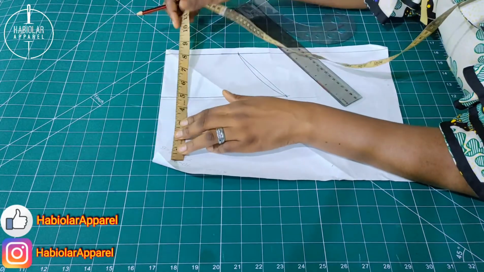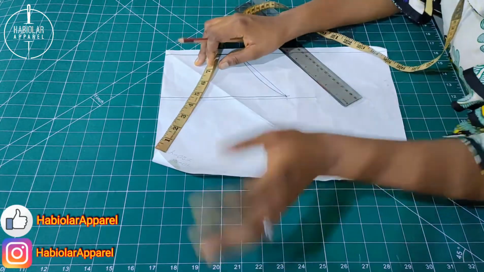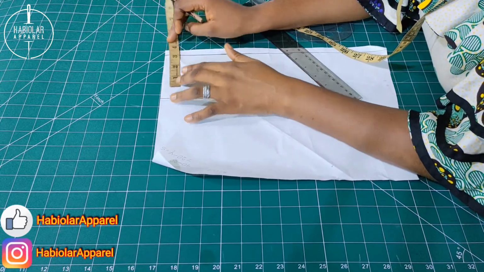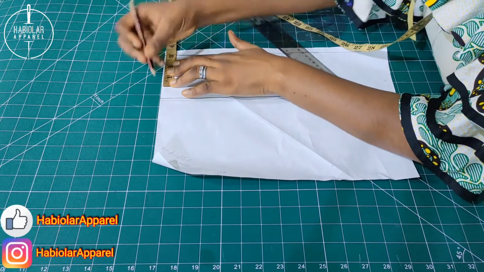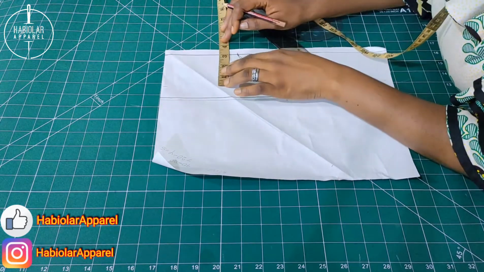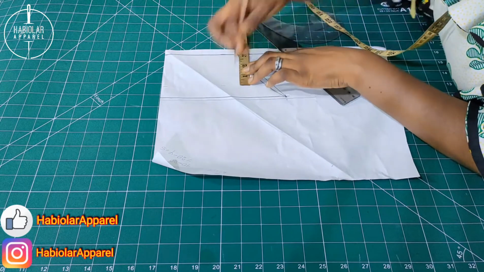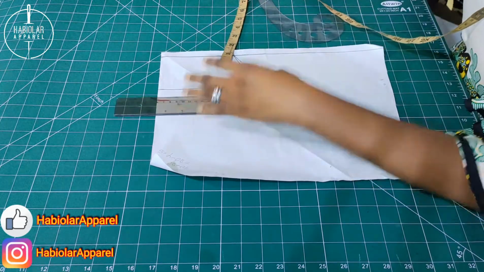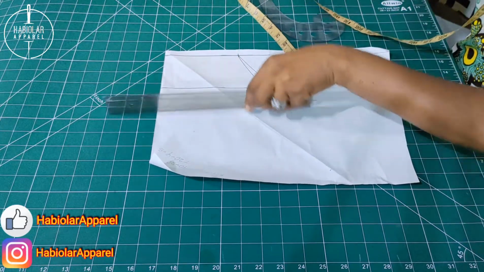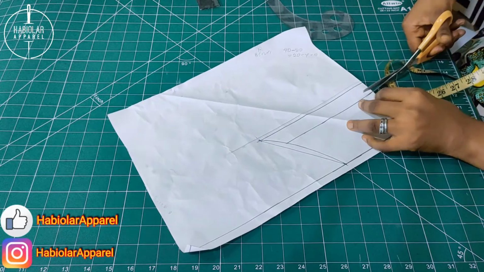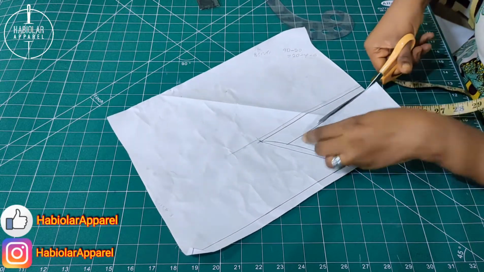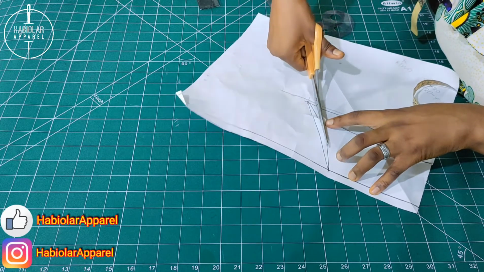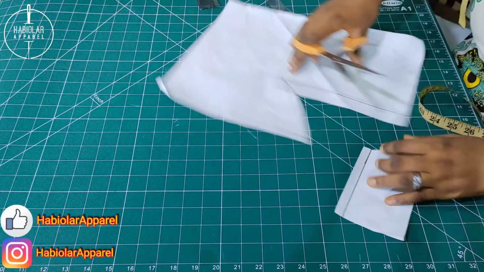Then you can measure your sleeve length, do the round sleeve, and do the connection like our normal sleeve. But as for me, I just want a small strap for it. So I can just do like 3 inches or 2.5. I think 3 inches is fine. And I'll just draw a straight line. So can you see? 3 inches, 3 inches, then I'll just cut out. Like I said, if you want a long sleeve for your off shoulder sleeve, you can do that. It's not compulsory you do a band or a strap.